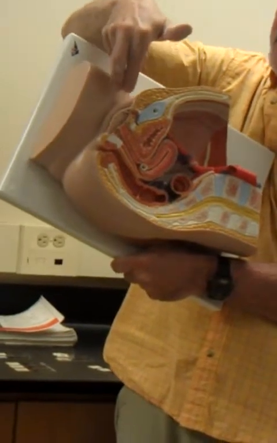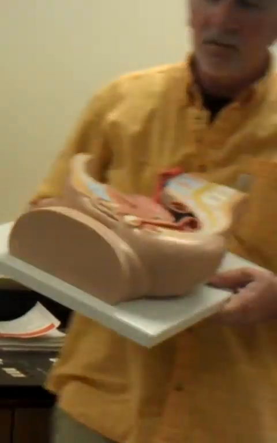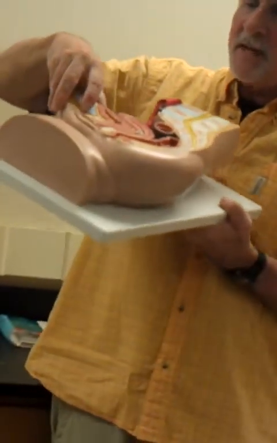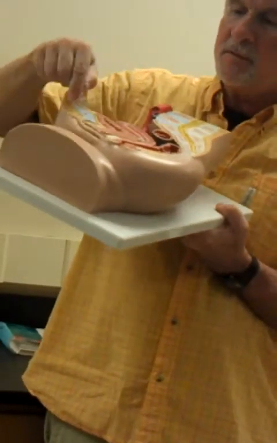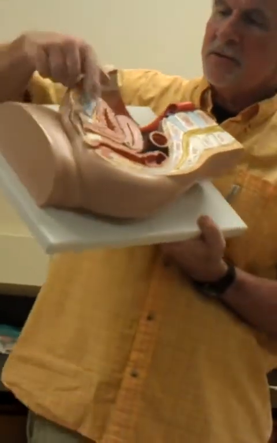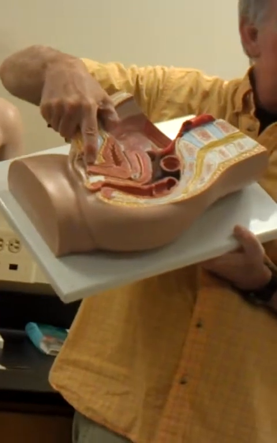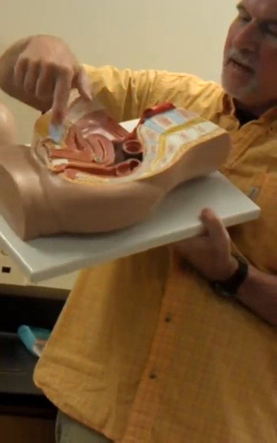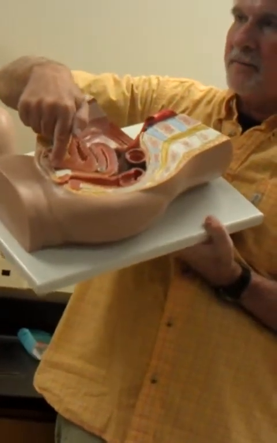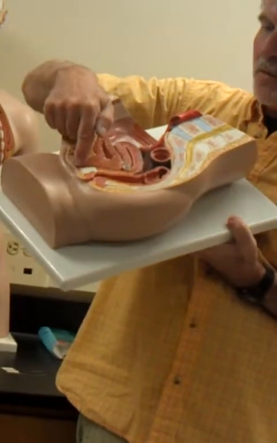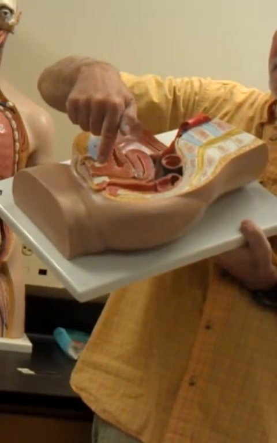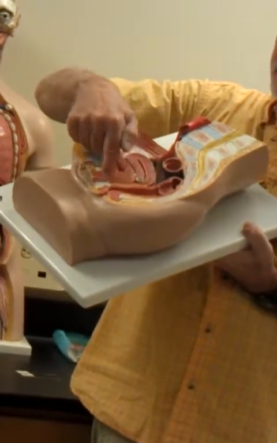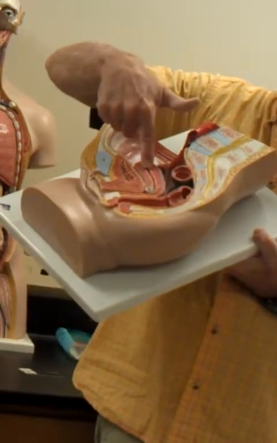So inside the labial lips would be a region called the vestibule. The vestibule at the top contains the clitoris and two openings. The first opening is the urethral orifice that a girl would pee out of, and the next opening is the vagina. So you go from the vaginal orifice to the vagina, up the vagina to the uterus.